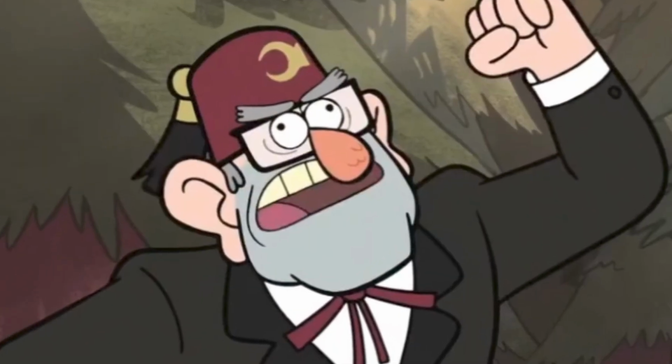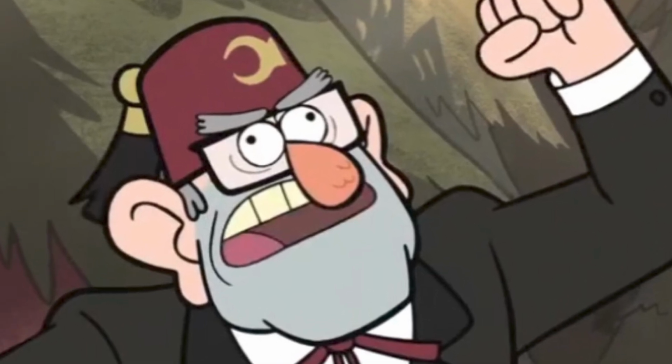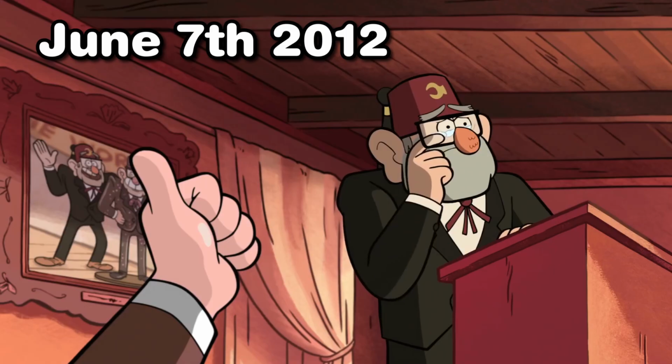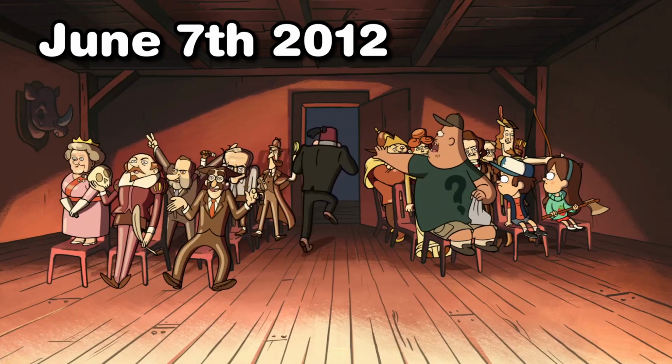I don't know what it is about characters in Gravity Falls being drawn cross-eyed when they're trying to talk serious, but it's so hilarious to me. During the service, Stan gets so emotional he runs out crying, and so does Seuss.